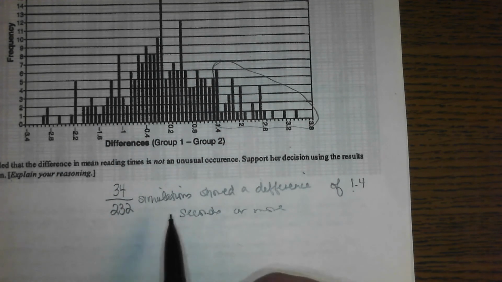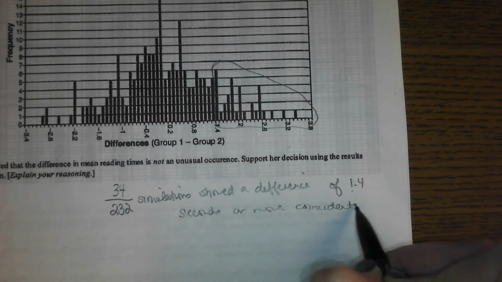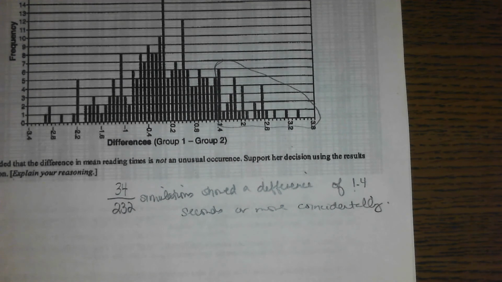And anytime it's happening on a simulation, it's guaranteed that it was a coincidence, right? So that would be coincidentally.